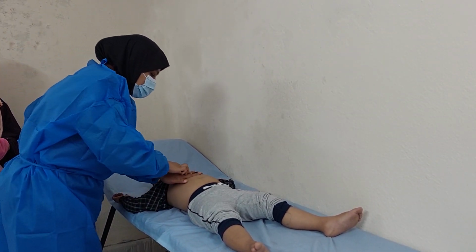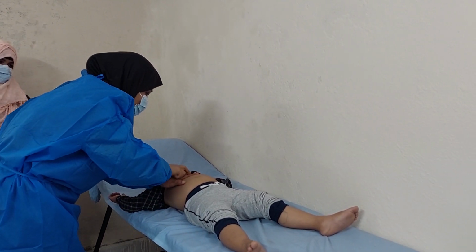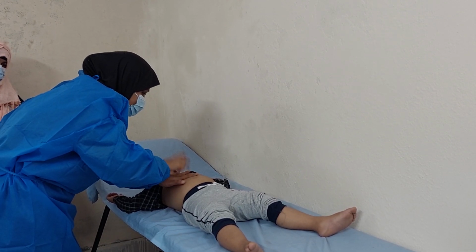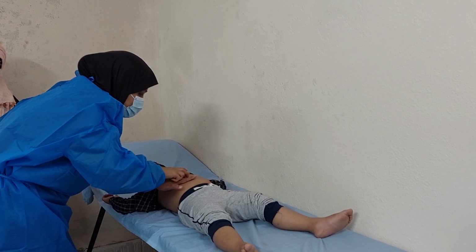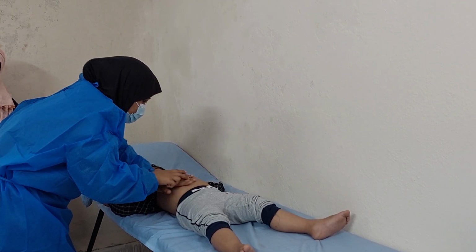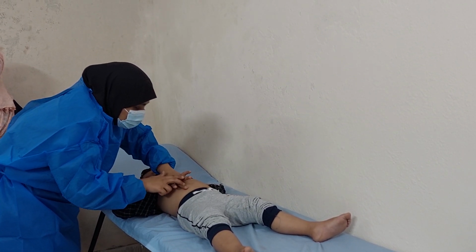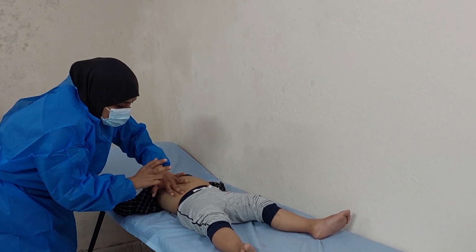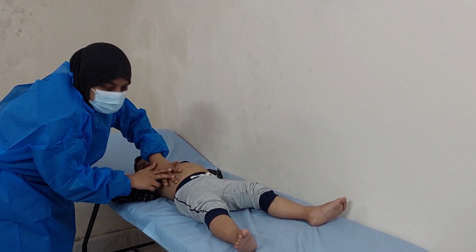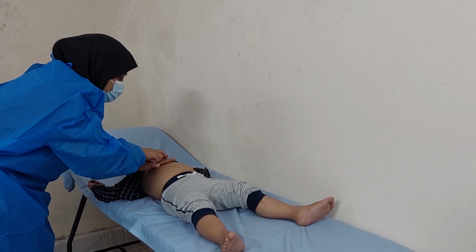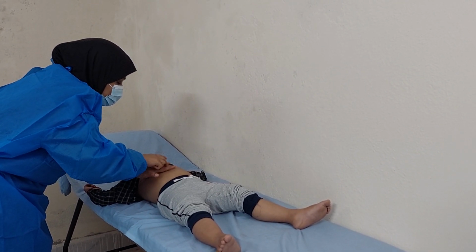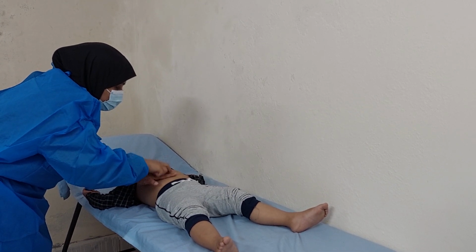First of all, I'll start percussing from below the xiphisternum. The abdomen is also dull. I cannot see any tympanic sound. But yes, at the top there is some tympanic sound.